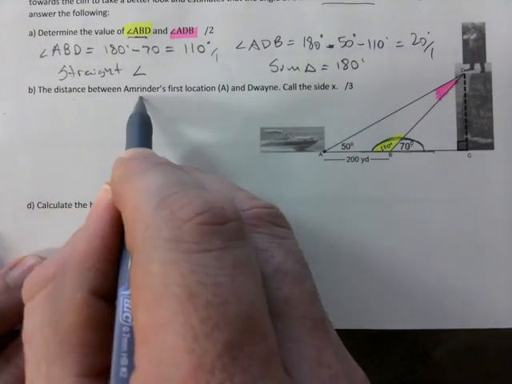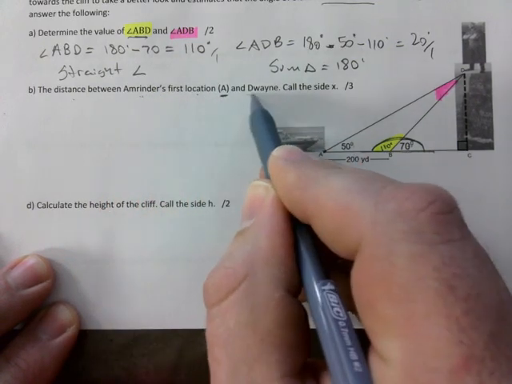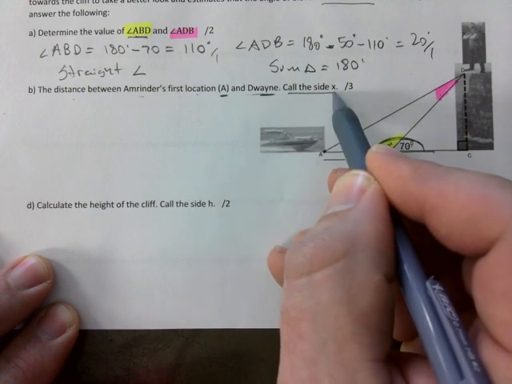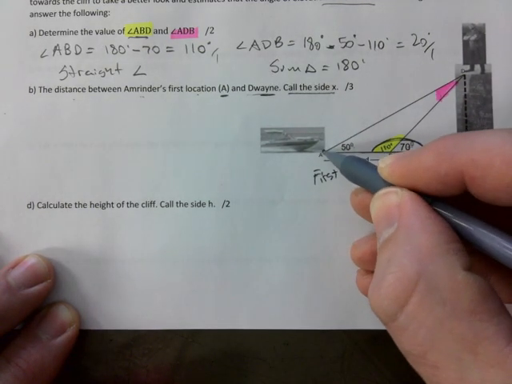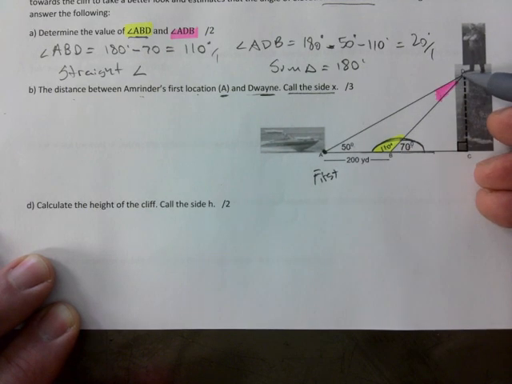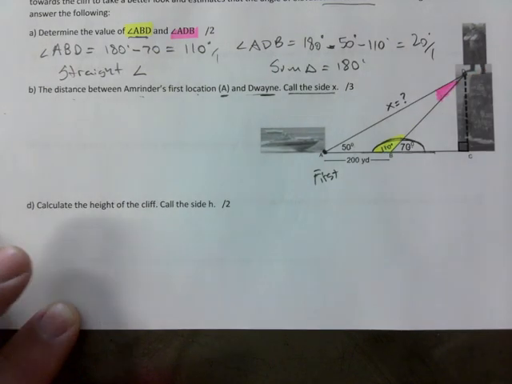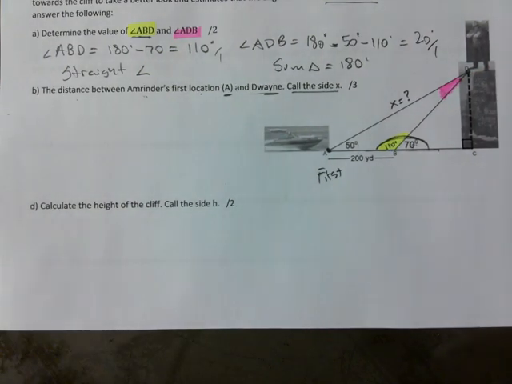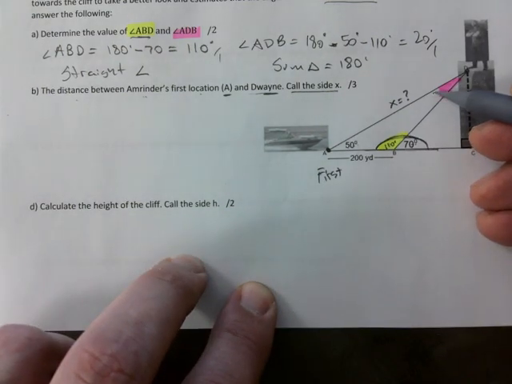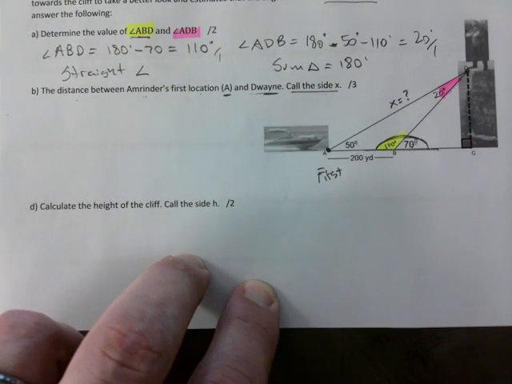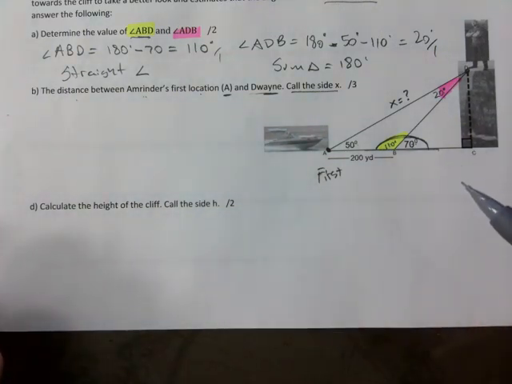The distance between Amrinder's first location A and the rock. Call this side X. So the first location is right here, and this is where the rock is, right? So this is side X. Let's call that X. That's what I want to find. Oh, and let's write in the 20. Why not? I am actually a big fan of writing stuff in because then you see it. It's visual. What am I going to use there to solve that one?